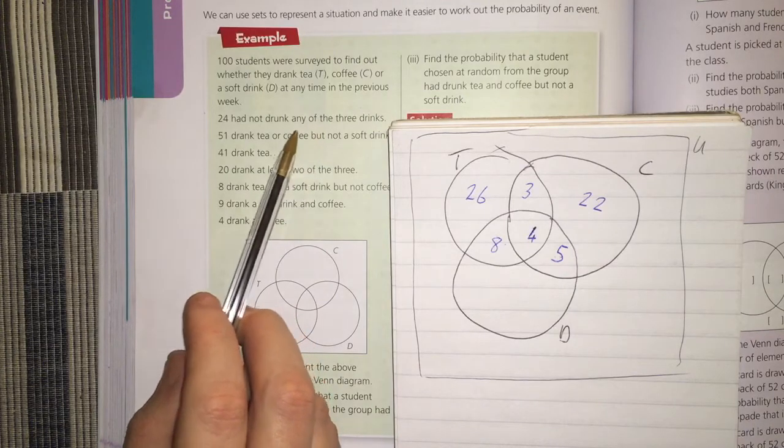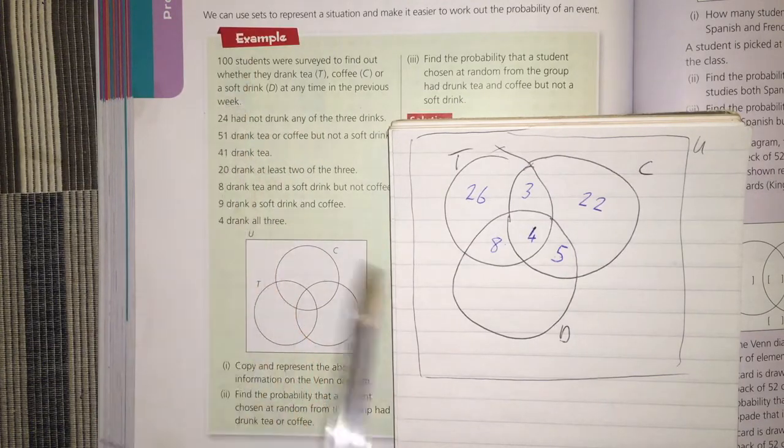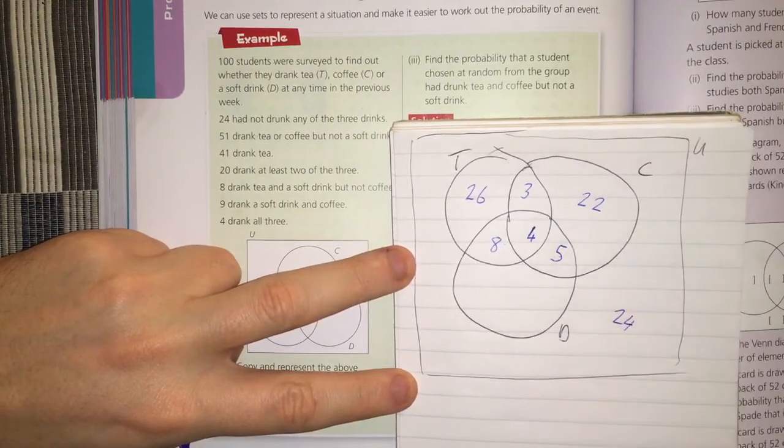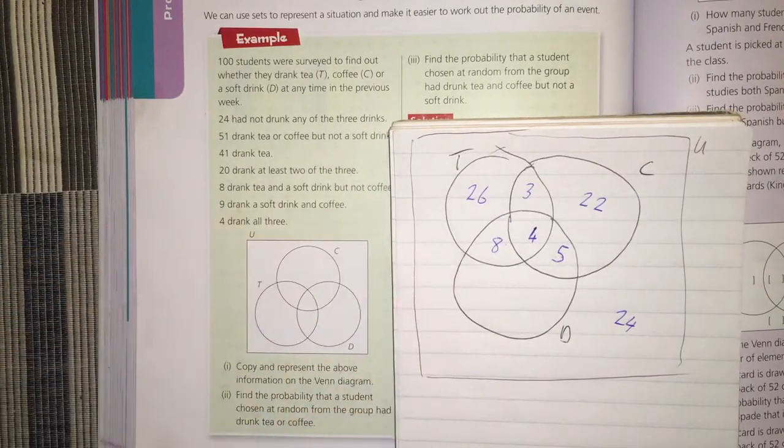drinks. So if you're in the survey but haven't had any of the three drinks, you are out here, in the universal set but not in the Venn diagrams. They don't tell me how many are in soft drink only, but what do I know? I know 100 people were surveyed, and I know every other section in the Venn diagram.